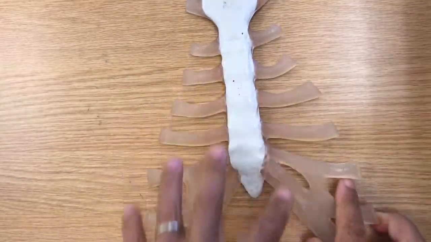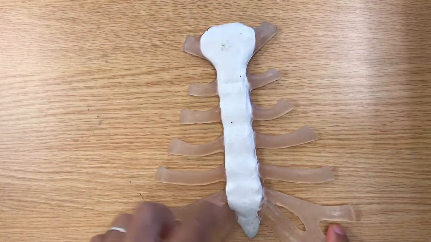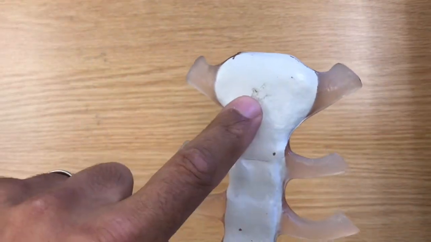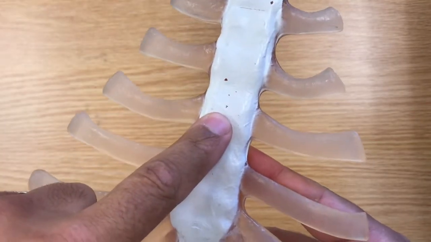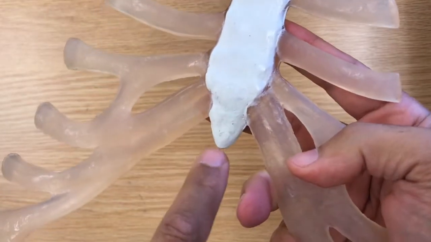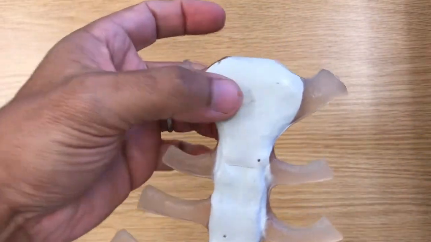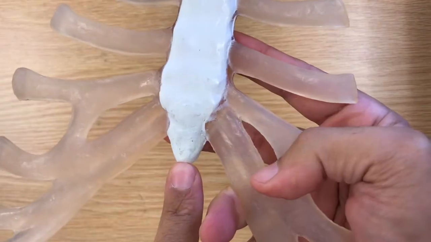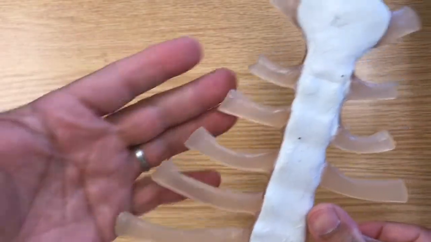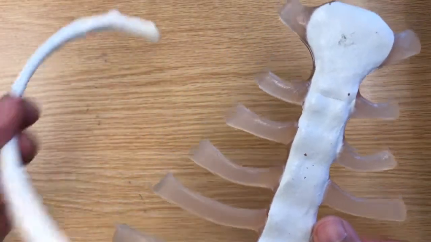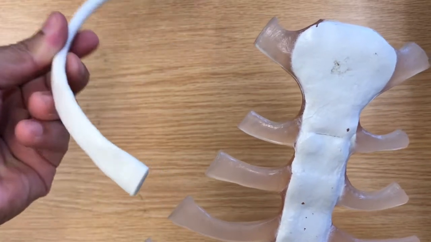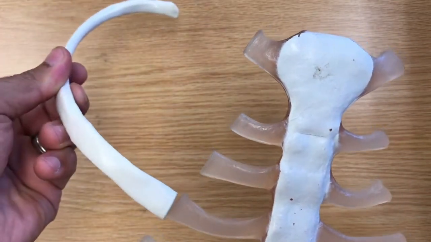Here we got the sternum and some ribs. This whole thing is called the sternum, but there are three parts: manubrium, body, and this little triangle, the xiphoid process. Manubrium, body, and xiphoid process. We also have the ribs. This is some of the rib, and it would look like this. So you have the bony part and cartilaginous part here.